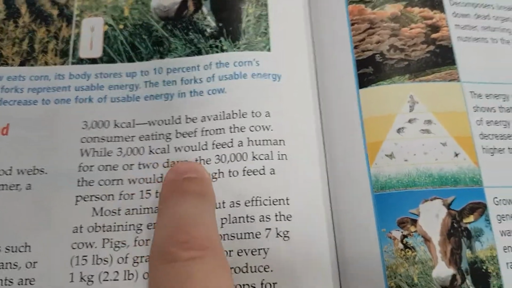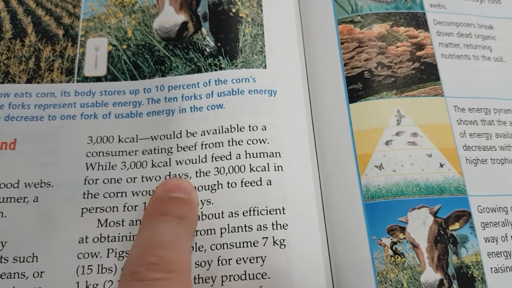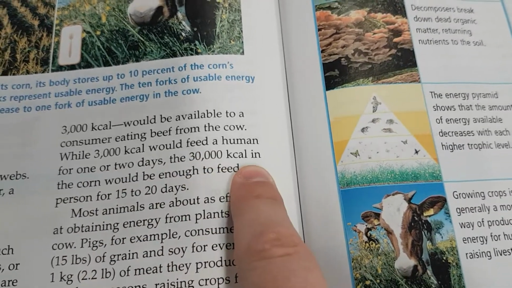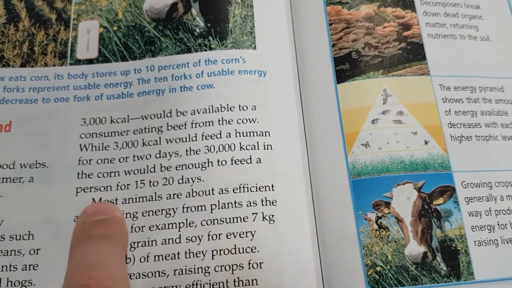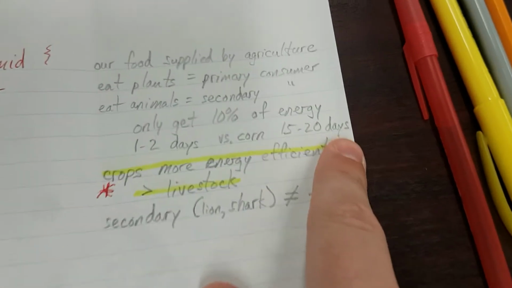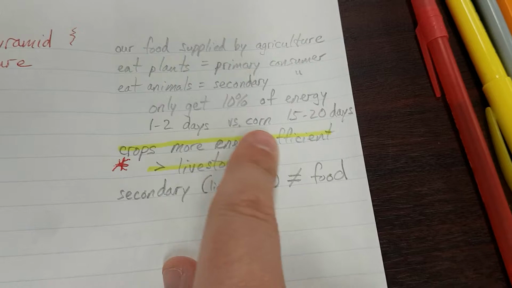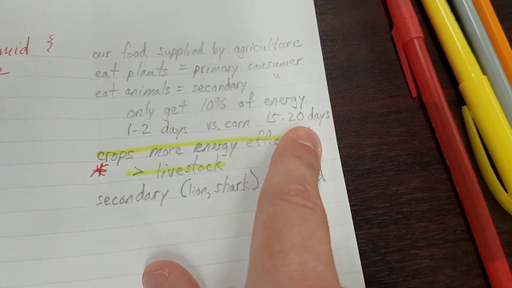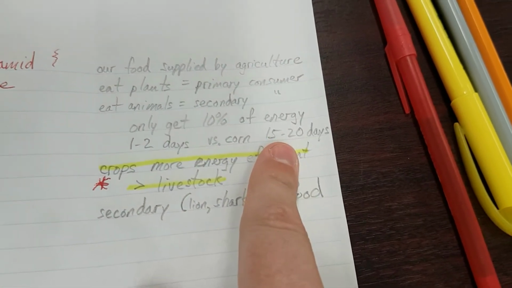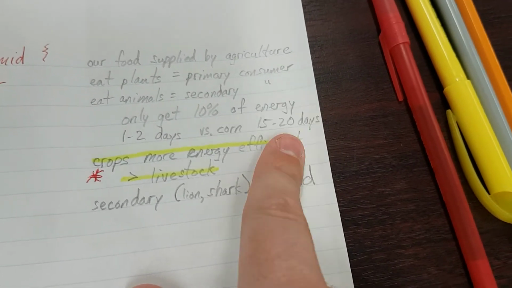Okay, while 3,000 kilocalories would feed a human for only 1 or 2 days, the 30,000 kilocalories in the corn would be enough to feed a person for 15 to 20 days. That's almost 2 to 3 weeks. So, 1 to 2 days versus corn, 15 to 20 days. Do you want to eat something and only have it last long enough for a day or two? Or do you want to be able to feed yourself for 2 to 3 weeks? Vegetables, fruits, producers, grasses, corn, all those things. Makes more sense.